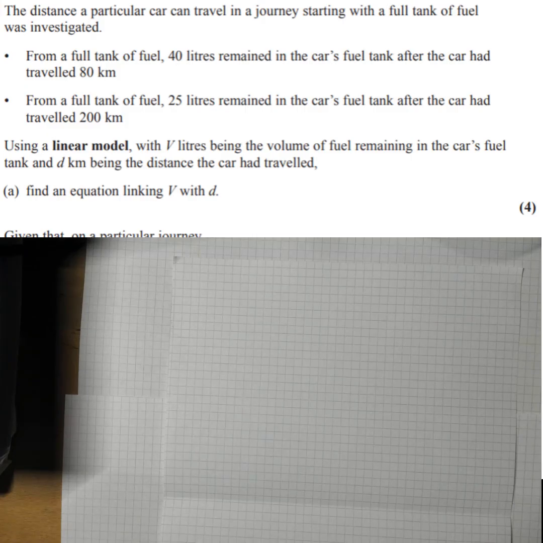The actual topic this comes under is straight line graphs, which is a first year topic, and it's at the end of that topic, it's linear modelling. But whenever I've looked at the examples and the things in the textbooks, this just isn't there. But then I've seen several exam questions that are like this, so I'm just going to show you how I would do this one.